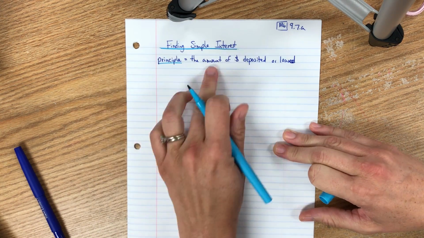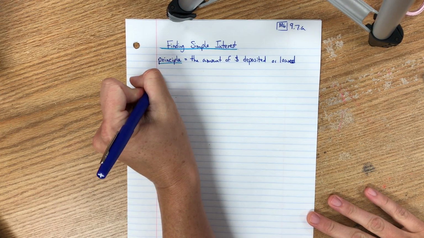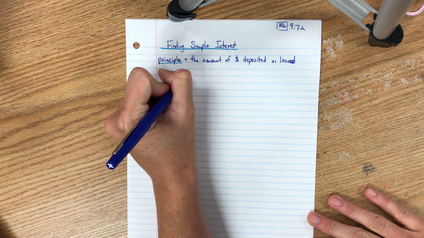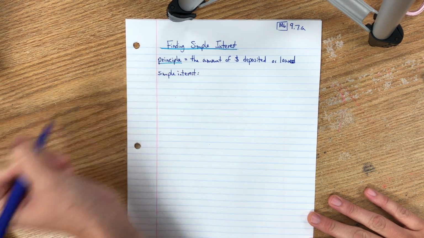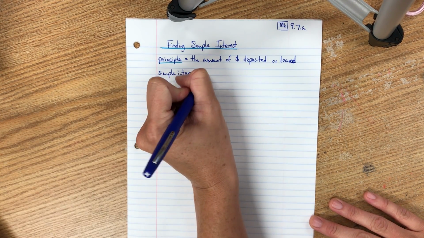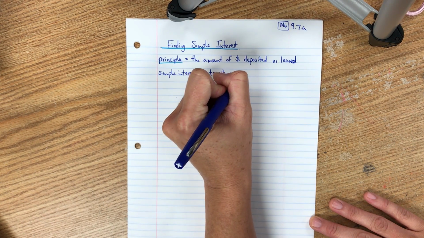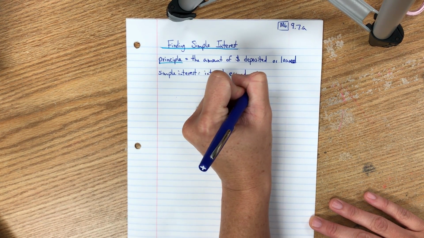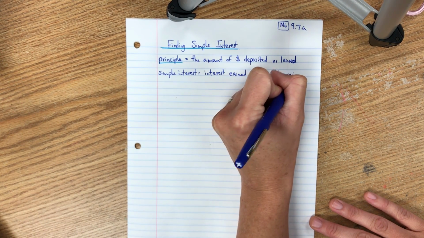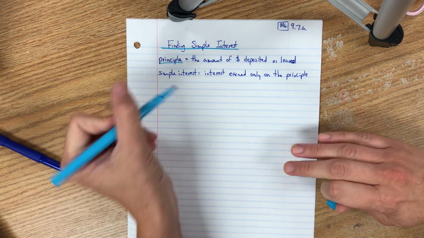So the money that you put into the bank is called the principal, and the money that you earn on that principal is called the simple interest. It's interest earned only on the principal, because there's another type of interest that we'll talk about in a future video, but for right now we're just looking at simple interest.